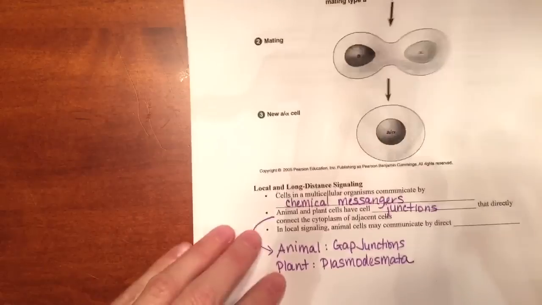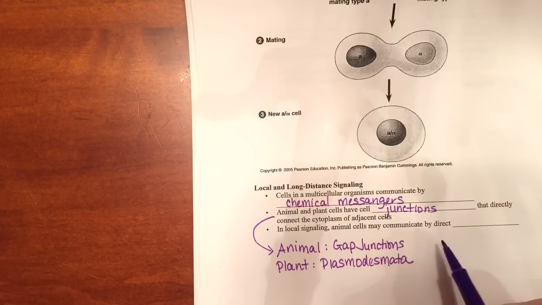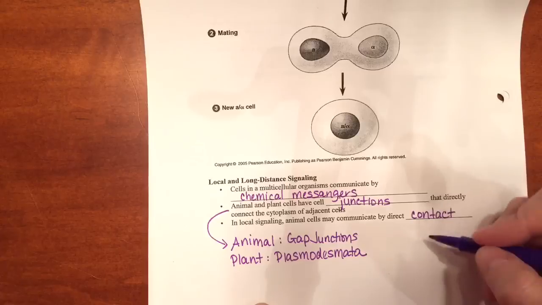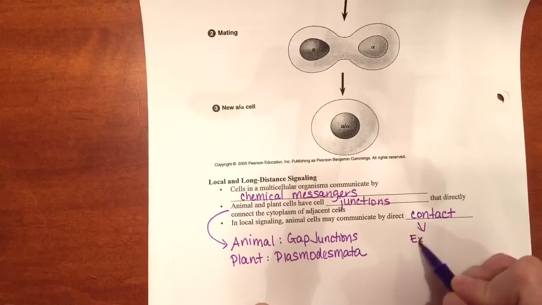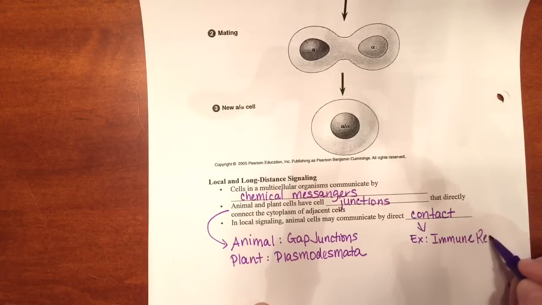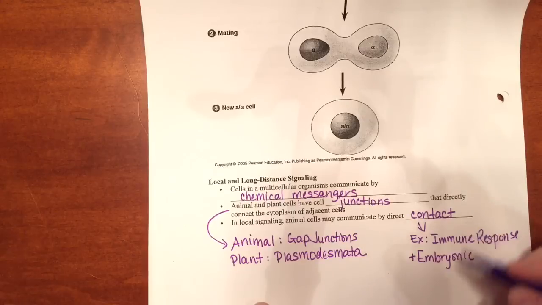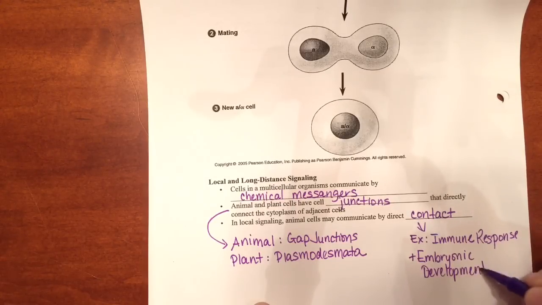The second type, it says in local signaling, animal cells may communicate by direct contact. So in this case here, they're directly in contact with one another, and can communicate. And I'm going to put some examples here. Our immune response in our immune system exhibits this, as well as early on in our development. So what becomes a head and a tail, and so on. Embryonic development communicate that way.